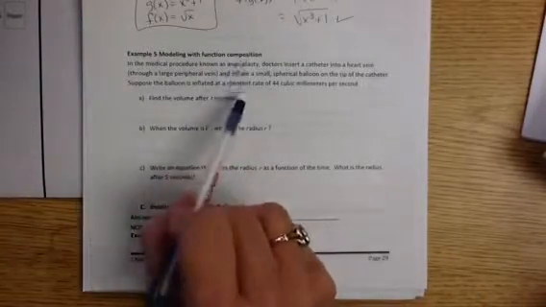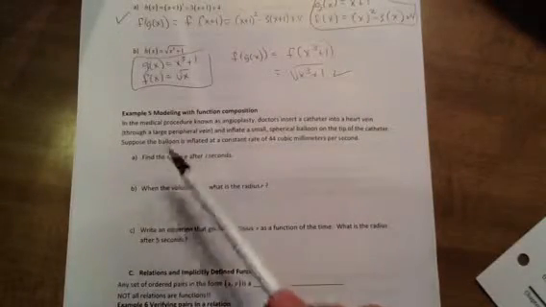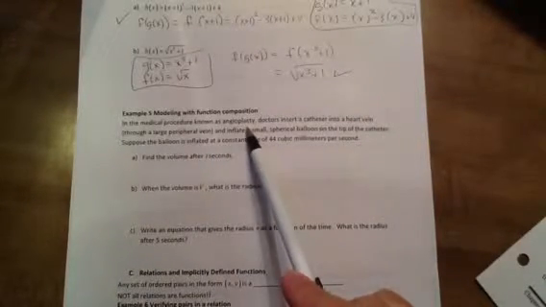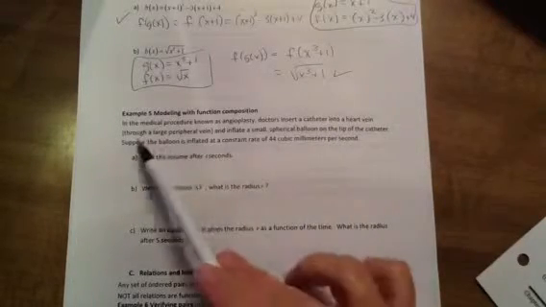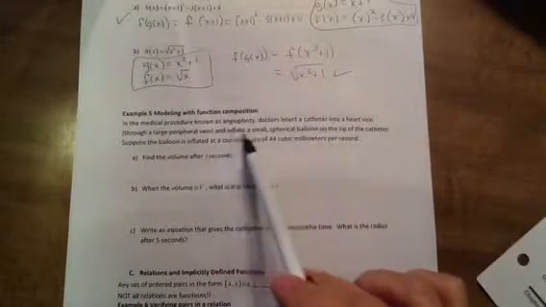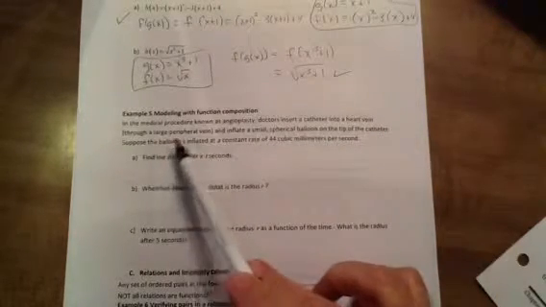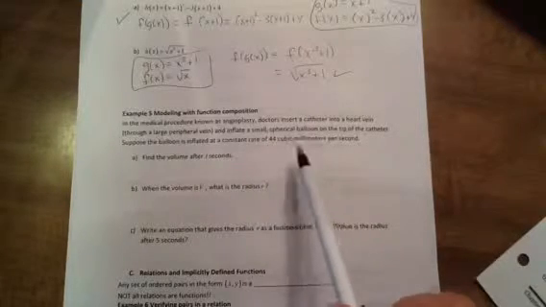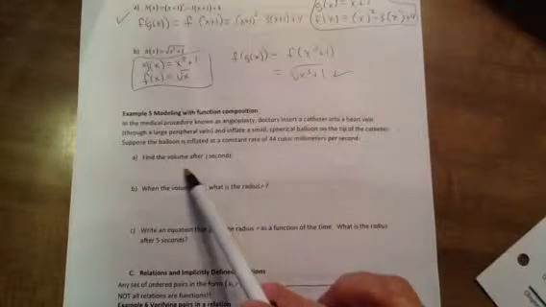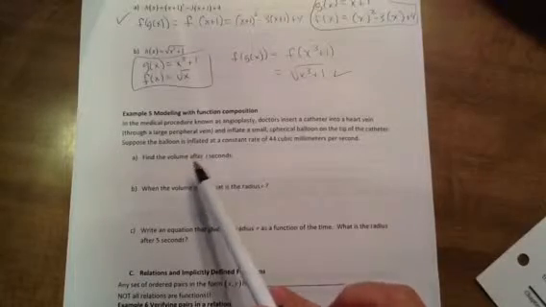Now what happens if I want to model a function with function composition? All right, now modeling with function composition. In the medical procedure known as angioplasty, doctors insert a catheter into a heart vein through a large peripheral vein and inflate a small spherical balloon on the tip of the catheter. Suppose the balloon is inflated at a constant rate of 44 cubic millimeters per second. Find the volume after t seconds.